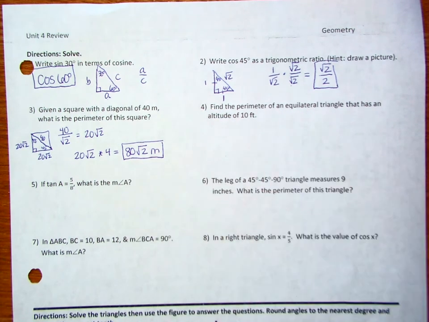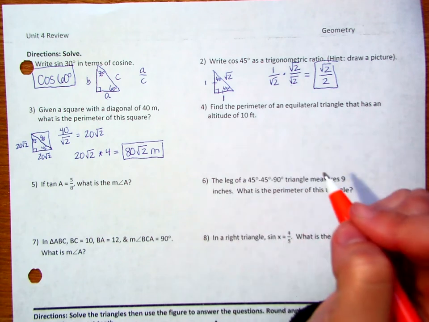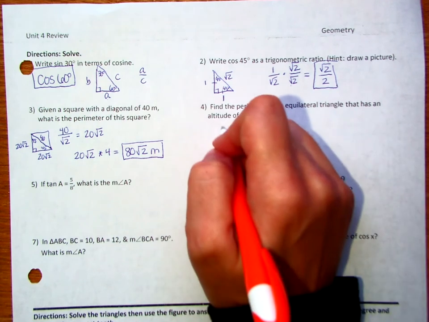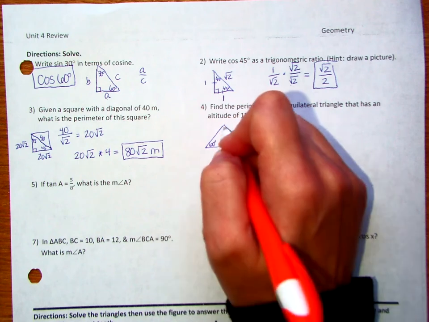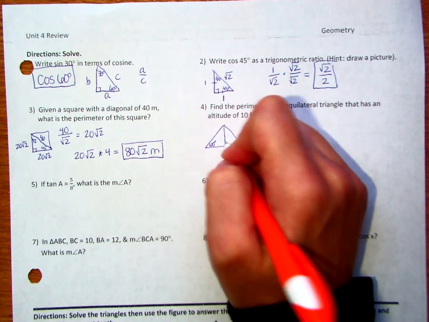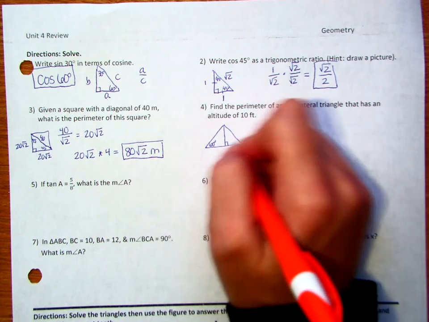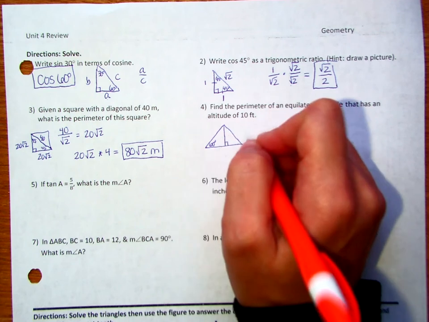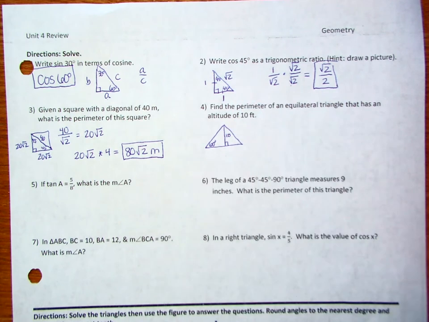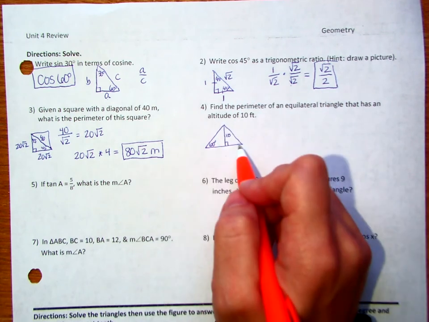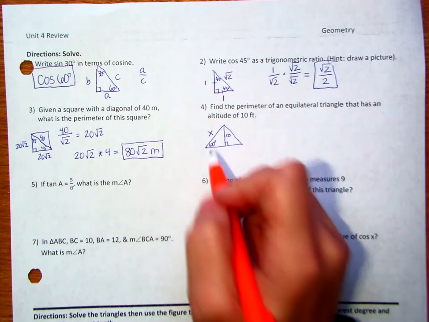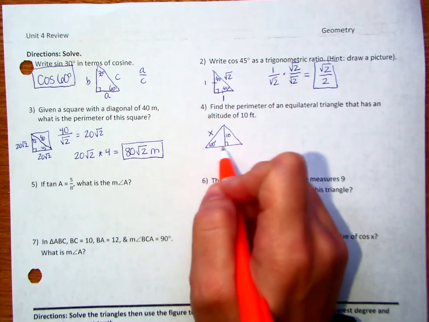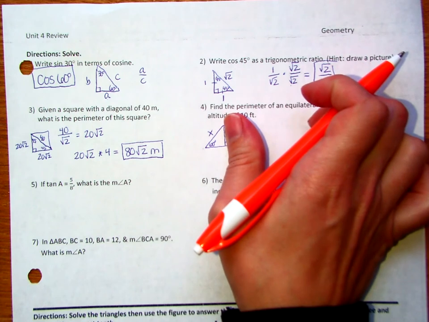On this one here, it says find the perimeter of an equilateral triangle that has an altitude of 10 feet. If it's equilateral, it's also going to be equiangular, which means we've got ourselves 60 degrees. It also means that if we drop an altitude here from this vertex, it's actually going to make 2 congruent triangles here. So it has an altitude of 10. We're trying to find the perimeter, so I really want to know what the full side length is. So I'm going to go ahead and call this x because that's the full side length. This would only be part of it if I was solving for this right triangle right here.